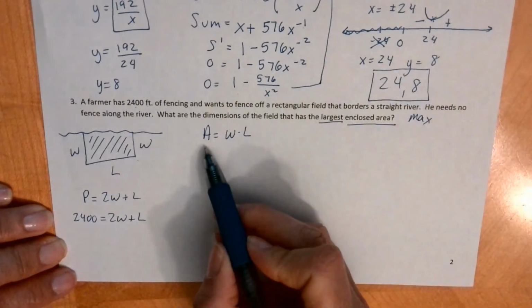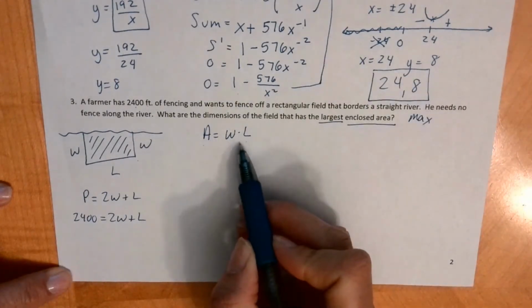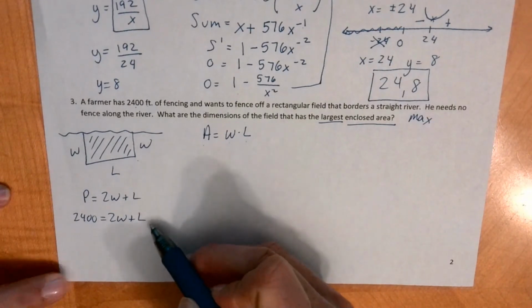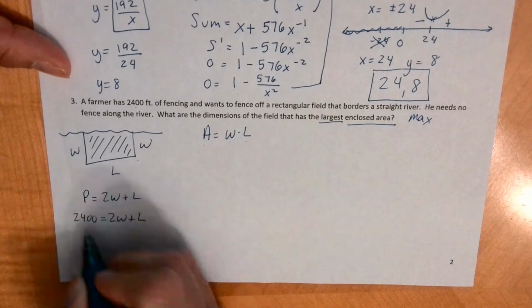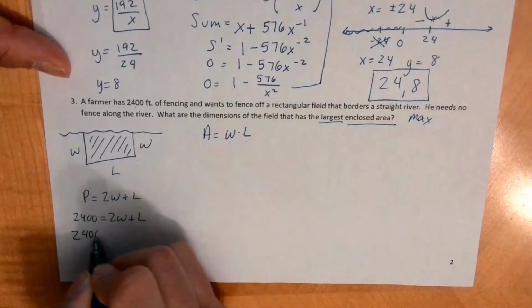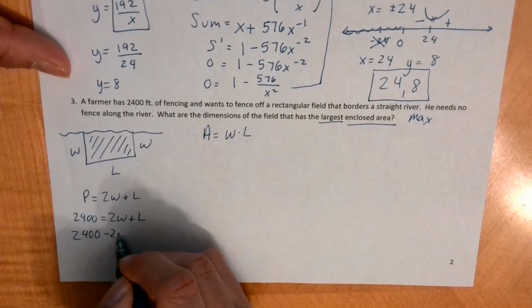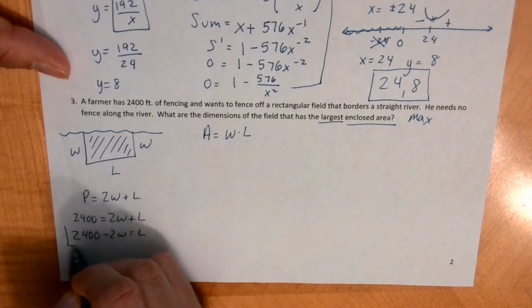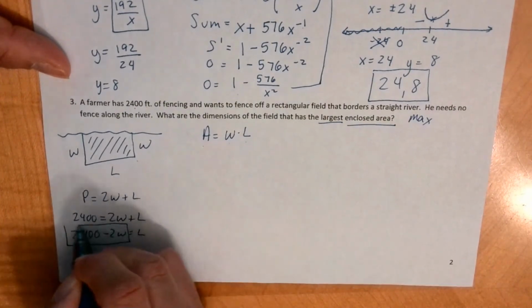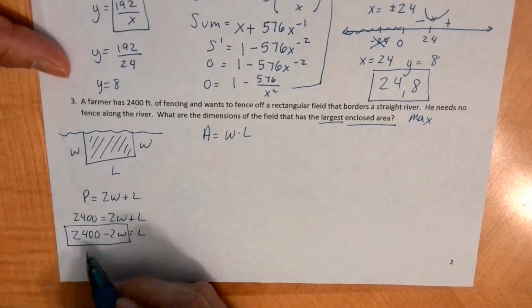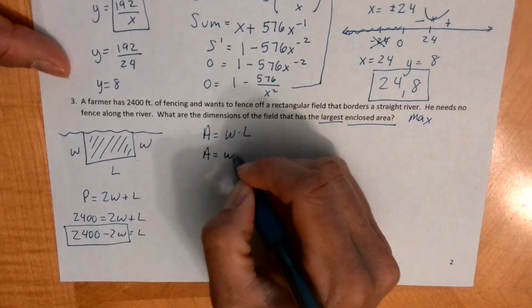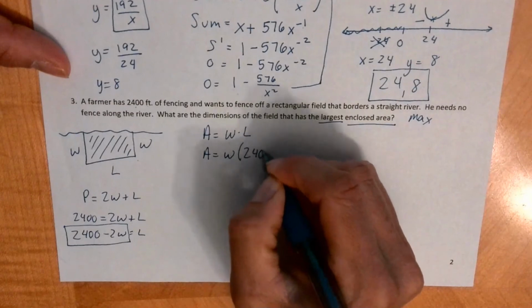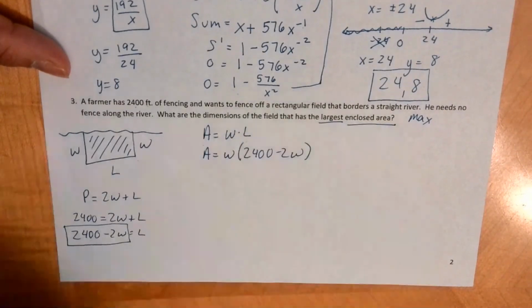So I want to find the derivative, but I have too many variables here. So I am going to use my perimeter formula, and I'm going to solve for one of those variables. I'm going to choose to solve for L. That way I don't have to divide by 2. So I'm going to subtract 2W, and I am going to substitute length with 2,400 minus 2W over in this equation. So I have width times 2,400 minus 2W.